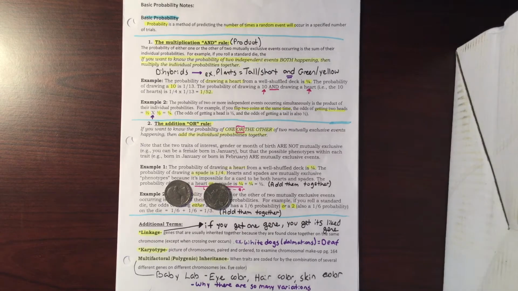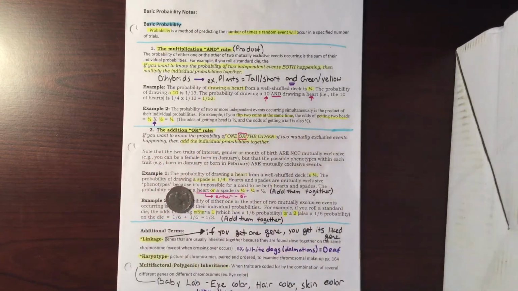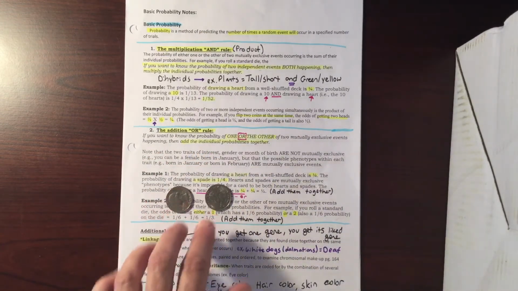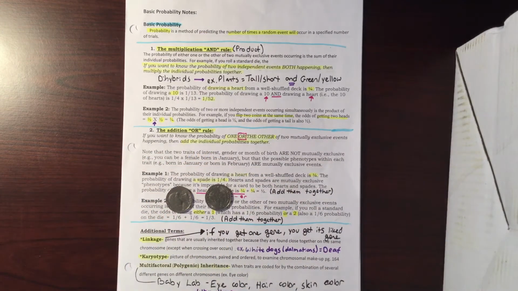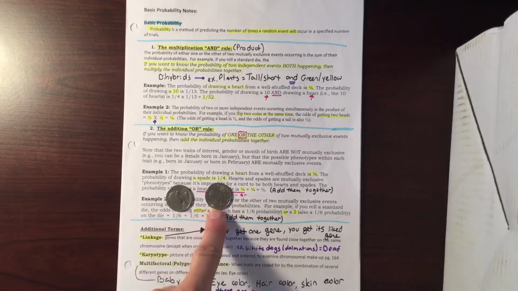What we're looking at here, if you think about the multiplication rule still, the probability of 2 or more events occurring at the same time is the product of their individual probabilities. So for example, if I flip 2 coins at the same time, the odds of getting heads on both of those coins is going to be heads on the first one and heads on the second one.